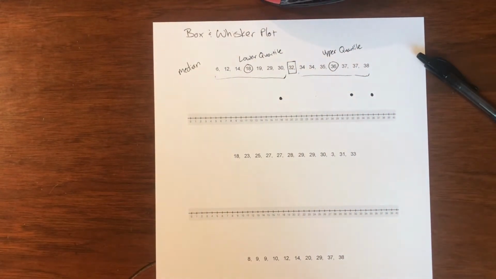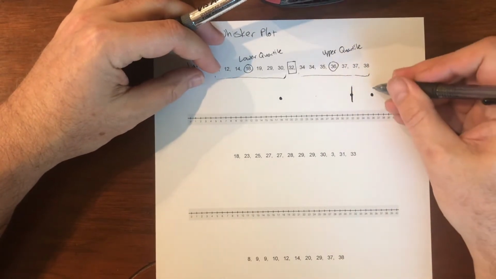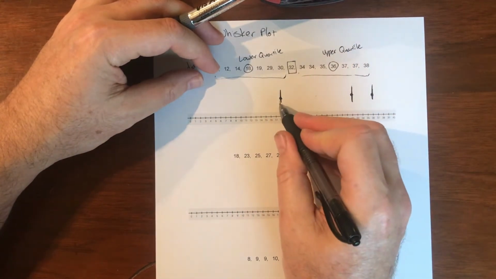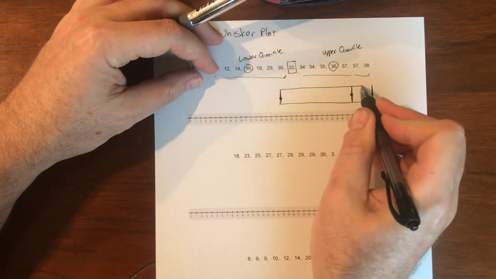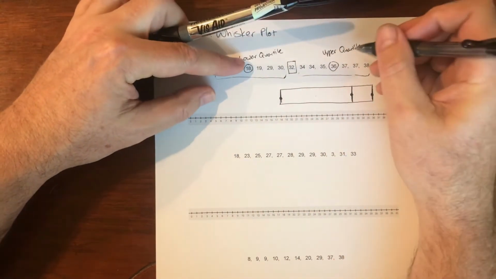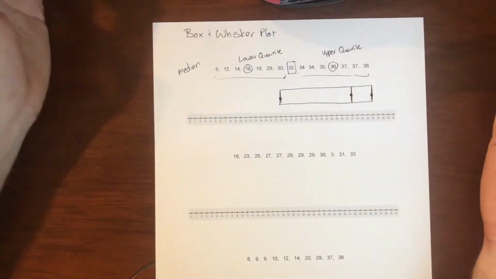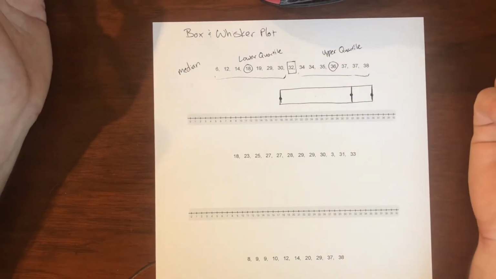Now this makes the box, okay? I probably should have grabbed a ruler, but we don't really care, do we? So the box is made up from the lower quartile to the upper quartile, with the middle line that's going to be floating around inside this box representing where the median of the scores are.